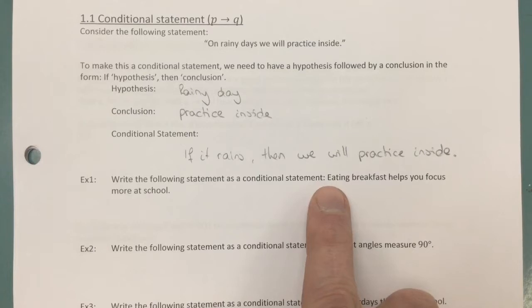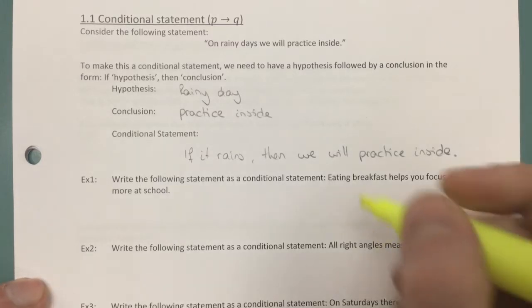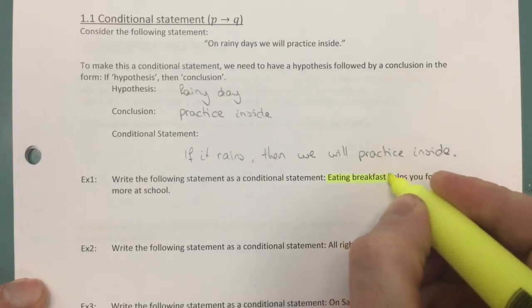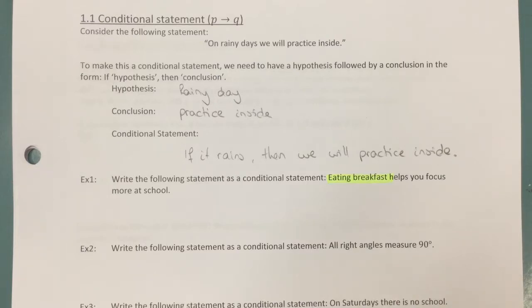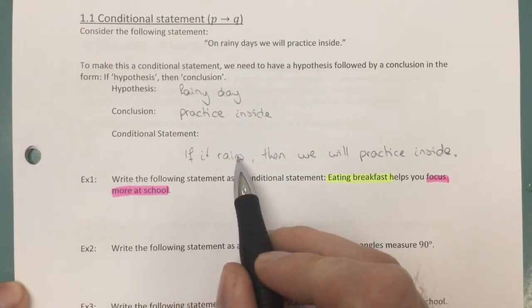Let's say I have the statement, eating breakfast helps you focus more at school. So in this case, the hypothesis, the antecedent, is eating breakfast, because that leads to the conclusion, the consequent, which is focus more at school. To write this as a conditional statement, we would start with the word if, followed by the hypothesis.